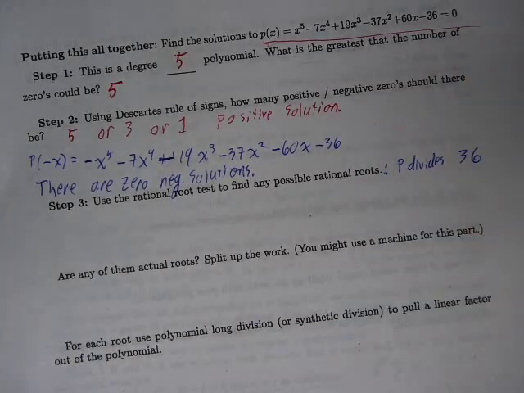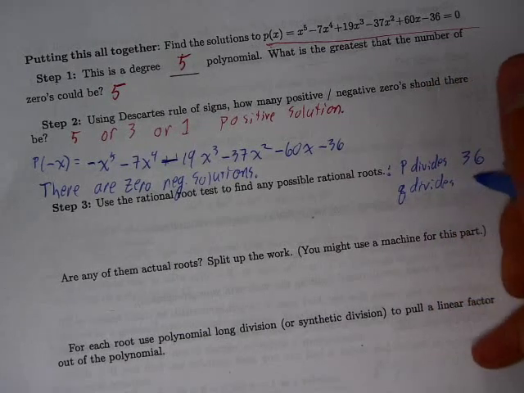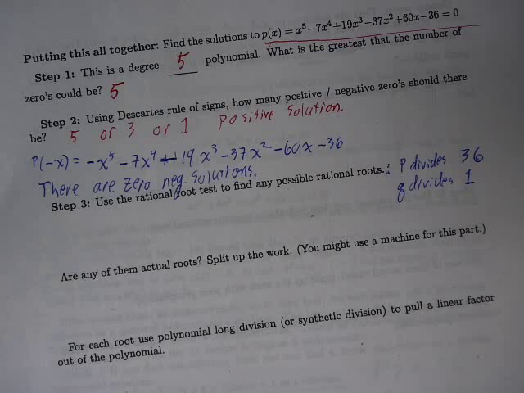So p divides evenly into 46. What about q? Yeah, it has to divide the leading coefficient, which is 1. So now, all of the possible rational roots will be a p over a q. What are all the things that divide evenly into 1? 1, like maybe negative 1 if you want to count that, but we don't want to count that, because we know the negative ones won't be valid in this case anyway. What are all of the things that divide evenly into 46?